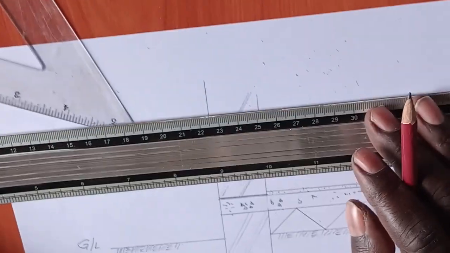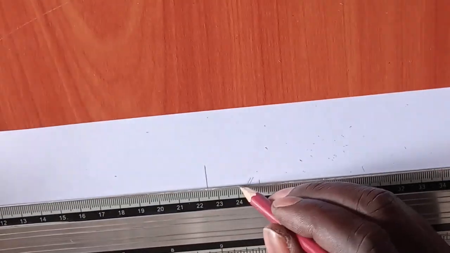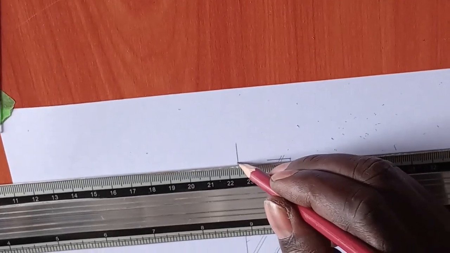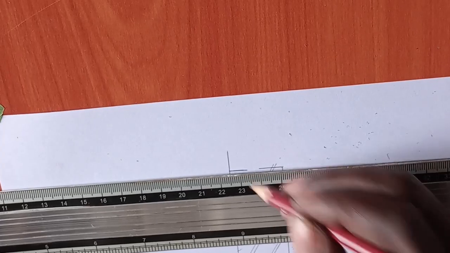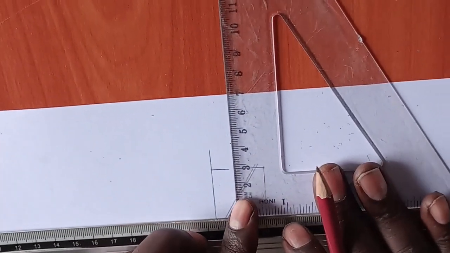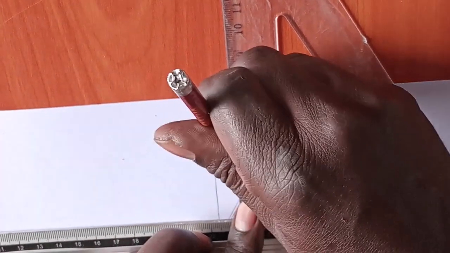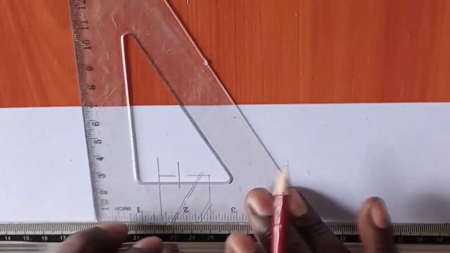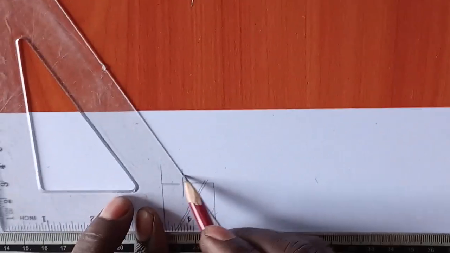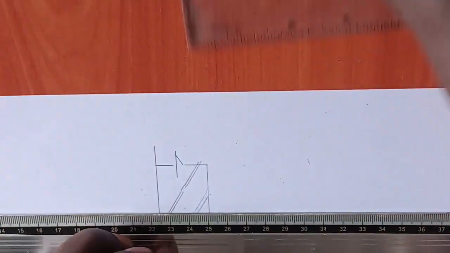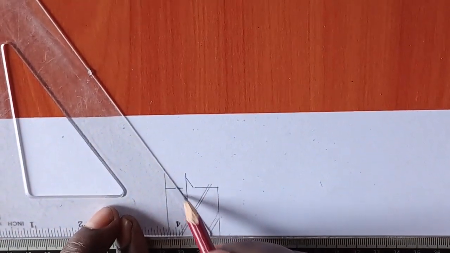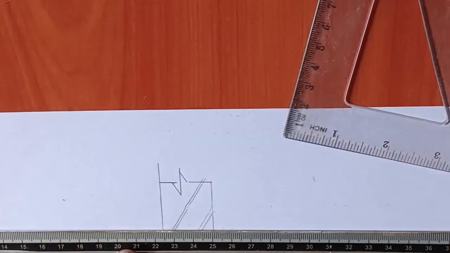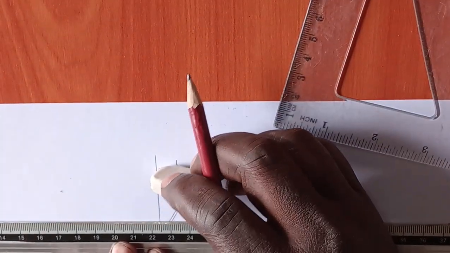So we can also draw another broken line up here. We draw another broken line up here to show that the wall is continuing upward, except we have stopped it somewhere. So this is how we can show a broken line. Like this exactly. So this is a broken line. It shows that the wall is continuing up.